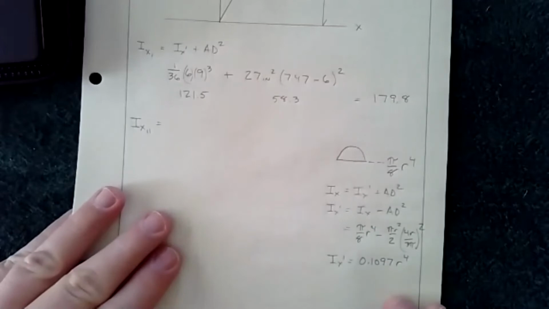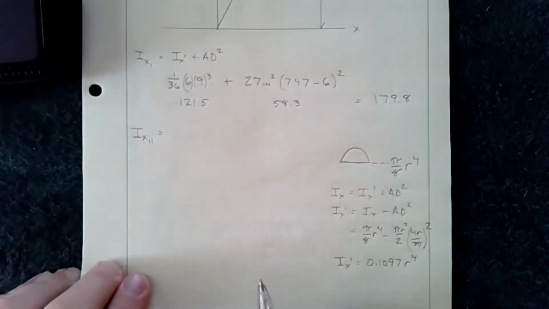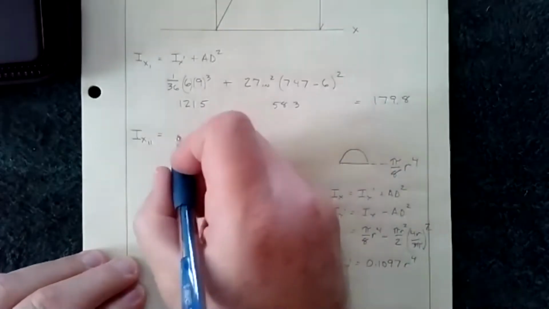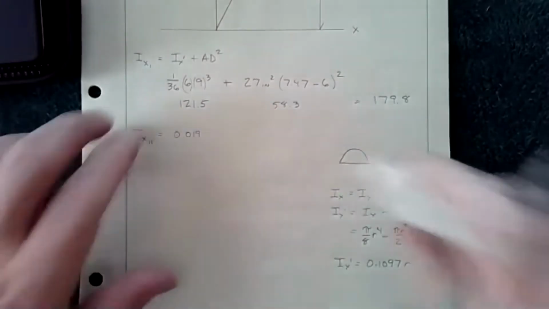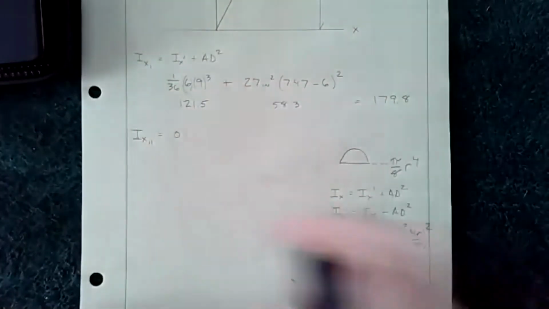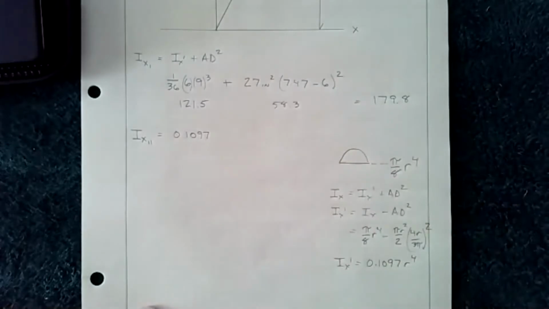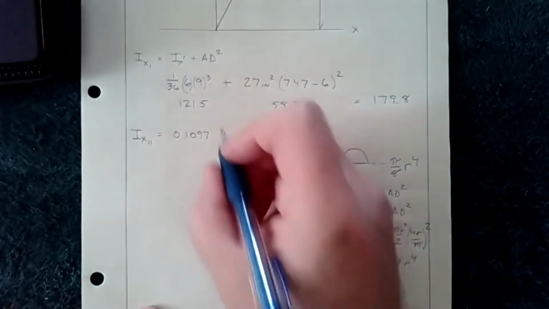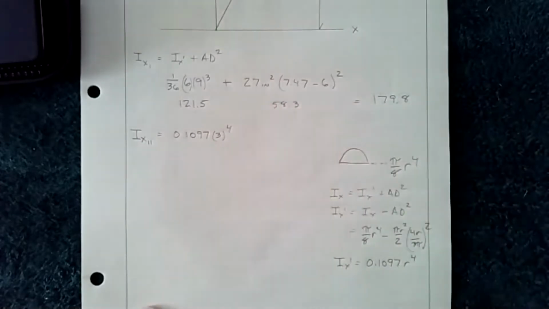So we have that. So what we're going to do up here is we're going to write this as 0.1097, and then r to the 4th, where r is 3, and then plus my AD squared.